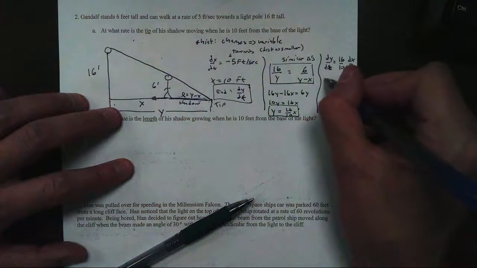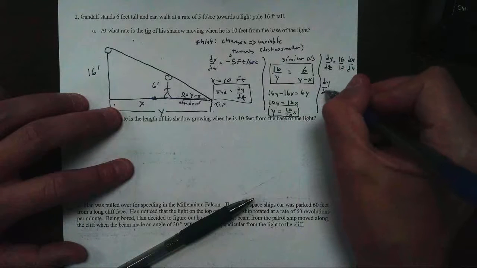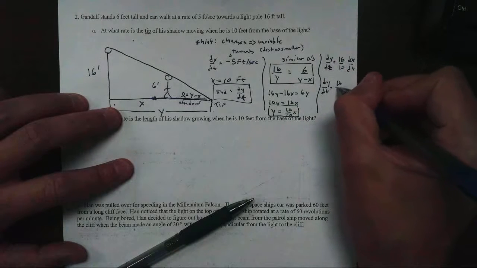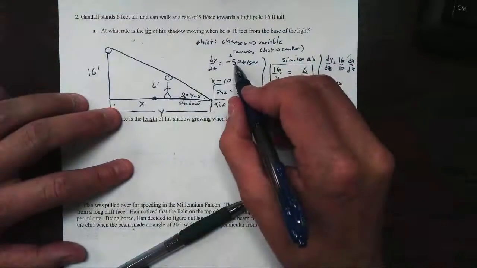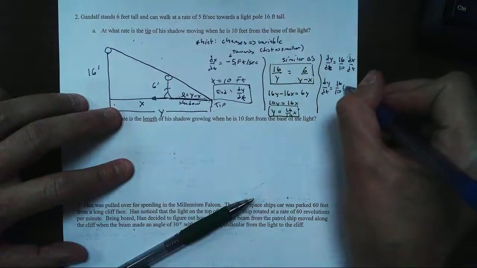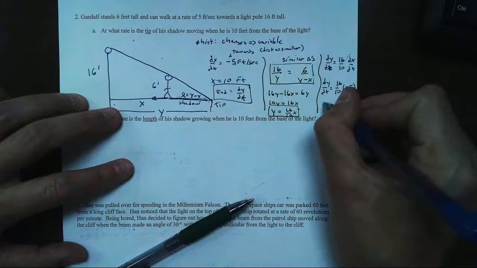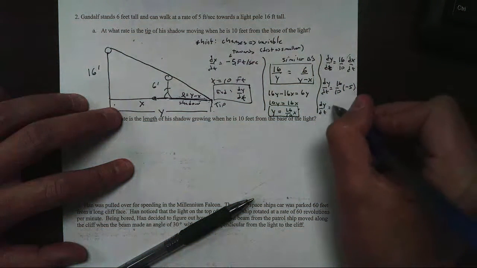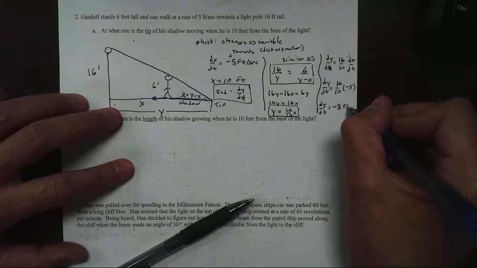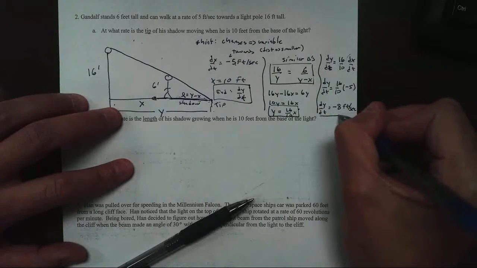And then to find dy/dt, I could just plug it in. dy/dt equals 16 over 10. And what did we say dx/dt was? -5. So I just multiply this by -5. And what we wind up with, very quick and easy, is -8 feet per second.